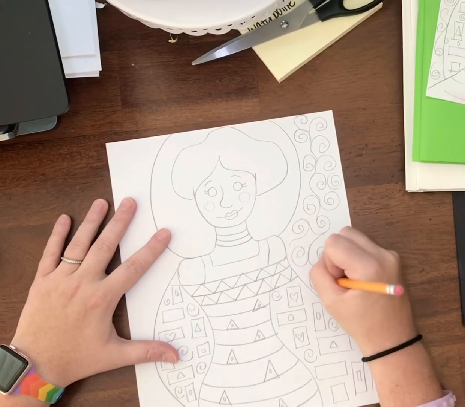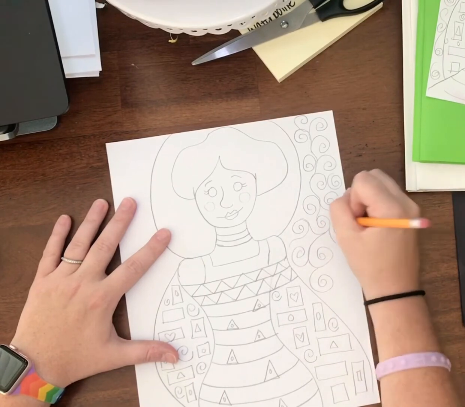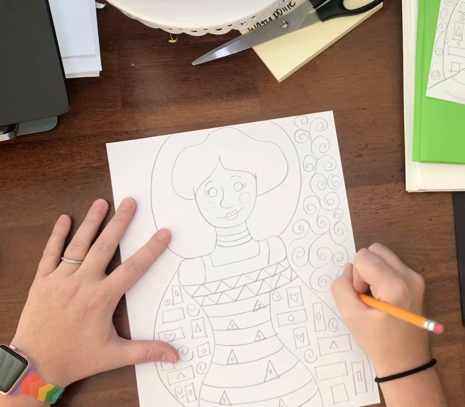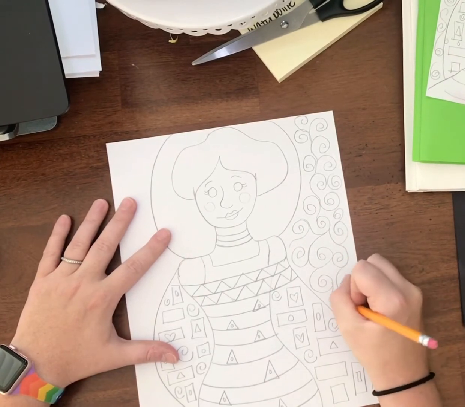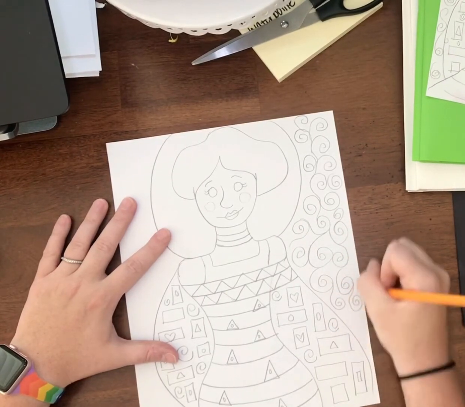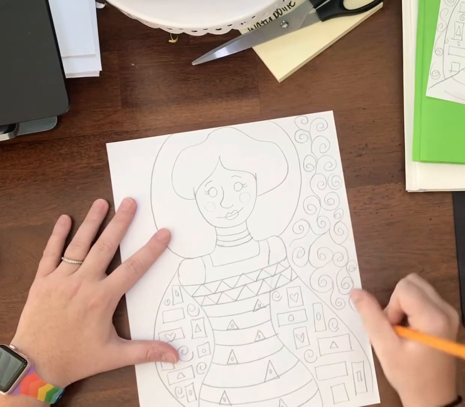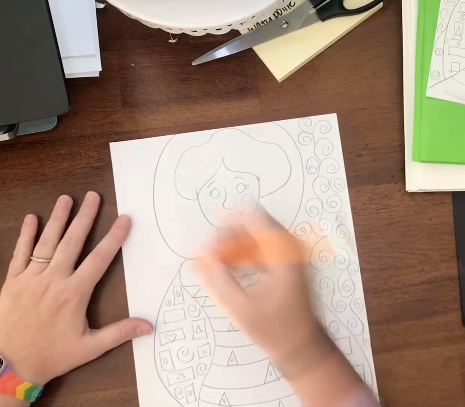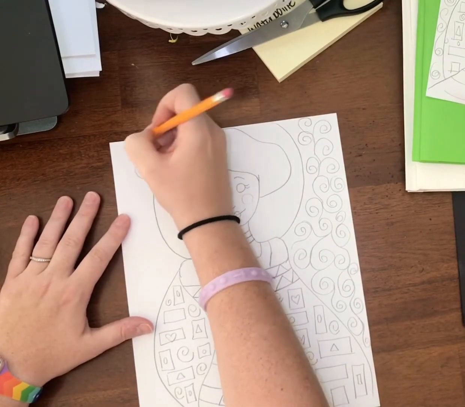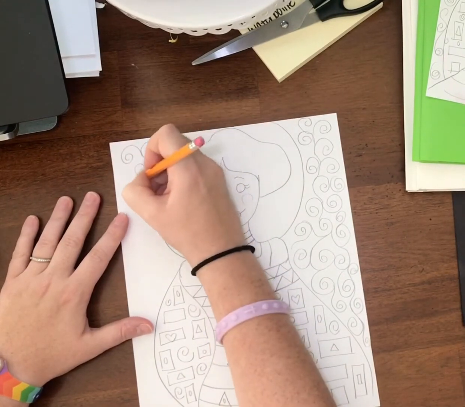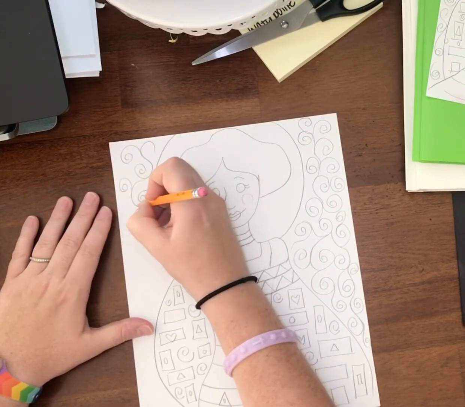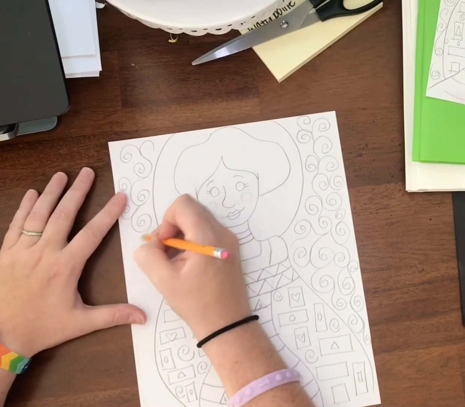And this is the artist Gustav Klimt. Remember we talked about his Tree of Life and how he always used the idea of life versus death. He had a lot of death around him growing up. All right, so these are just curly lines.